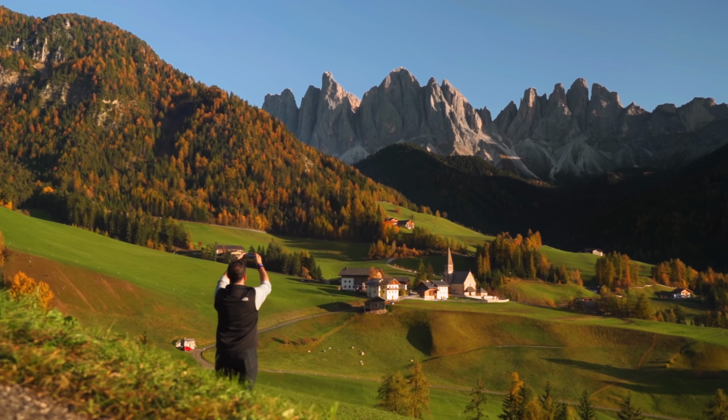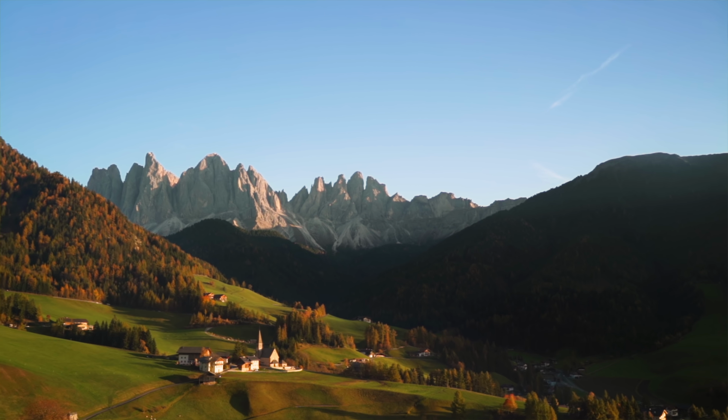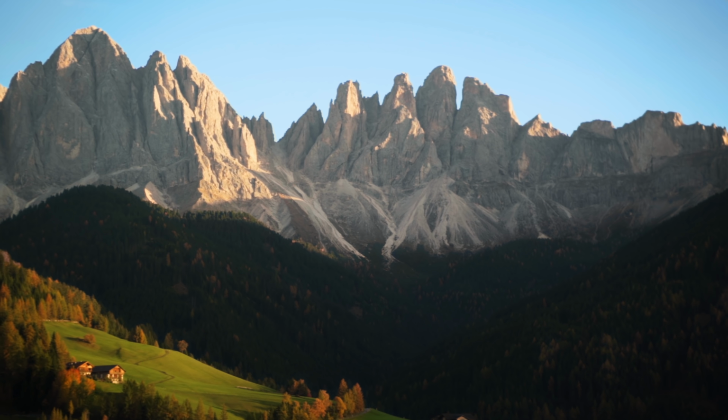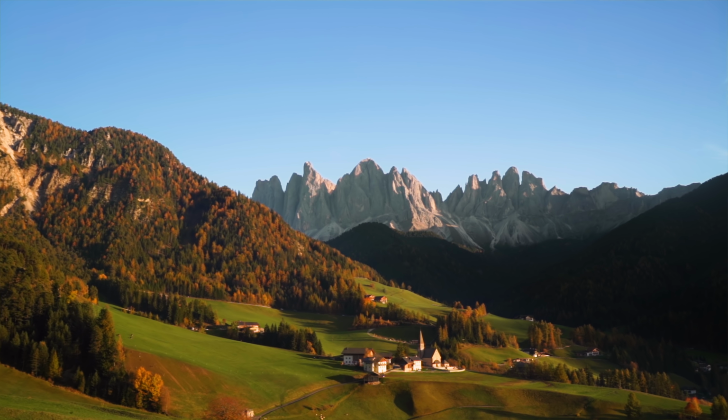So why the 2x? Why the telephoto? The reason why we use a telephoto lens has nothing to do with the distance to the subject. It has everything to do with compression. And what does that mean? All we're trying to do is make those mountains loom as large as possible in this frame. The highlight's going to be the light falling on these mountains. That's what we're hoping for.